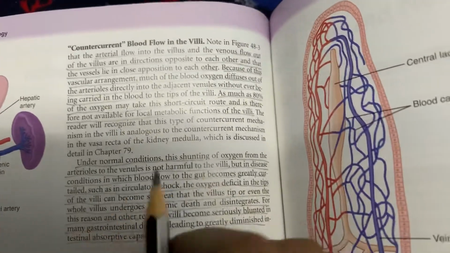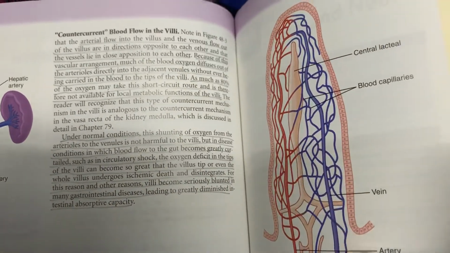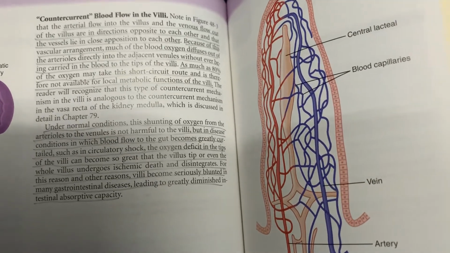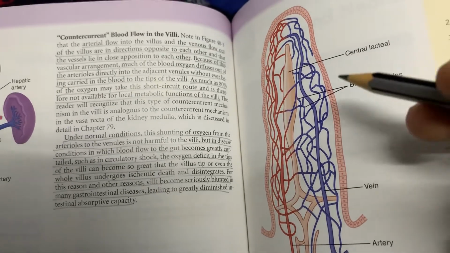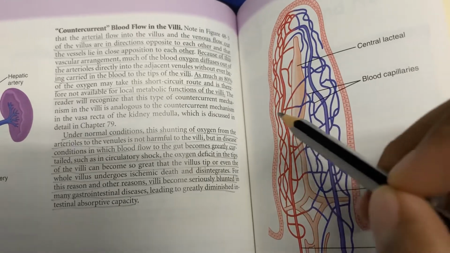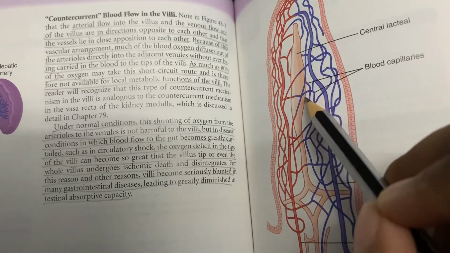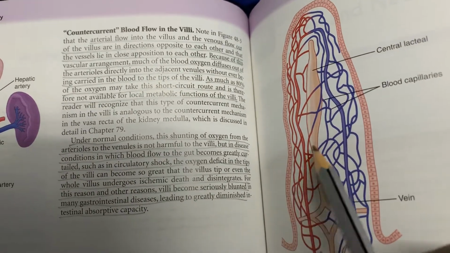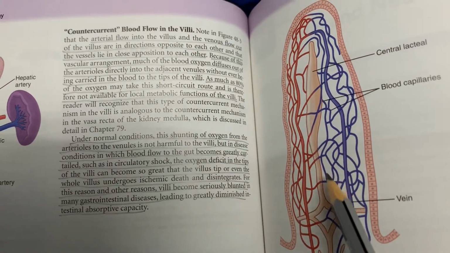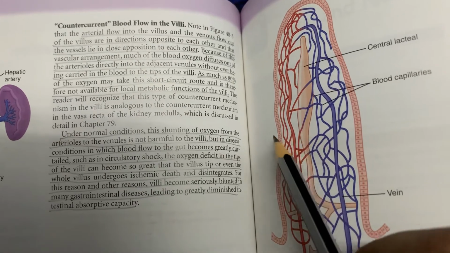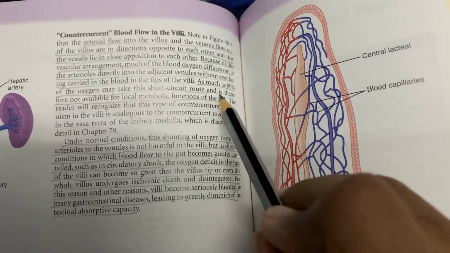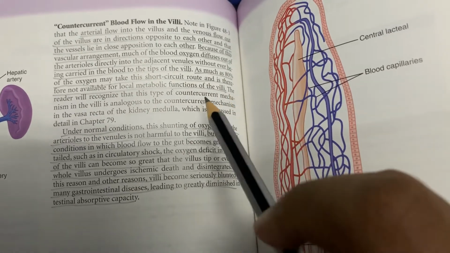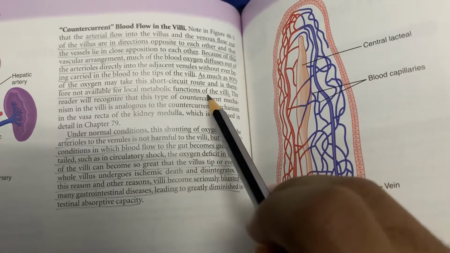Coming to countercurrent blood flow in the villi, the arterial blood flow into the villus and the venous blood flow out from the villus are in directions opposite to each other, and the vessels lie in close apposition to each other. Because of this vascular arrangement, much of the blood oxygen diffuses out of the arterioles directly into the adjacent venules without being carried to the tips of the villi. As much as 80% of the oxygen may take this short circuit route and is therefore not available for local metabolic functions of the villi.